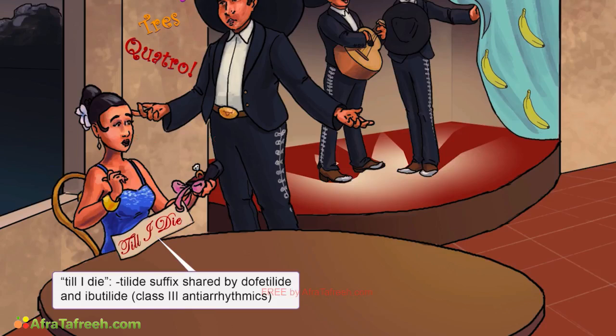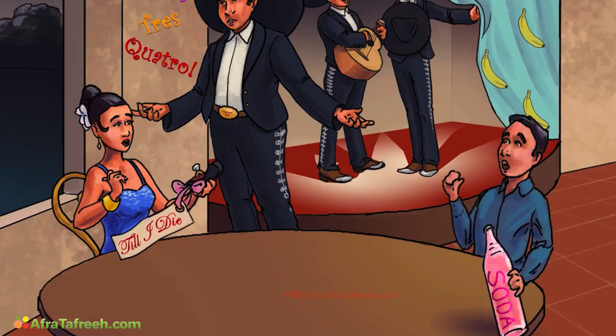Let this note from her future fiancé, Till I Die, remind you of the suffix tilide, shared by both dofetilide and ibutilide, two other Class 3 antiarrhythmics. And here's the man of the hour, nervously awaiting her response.